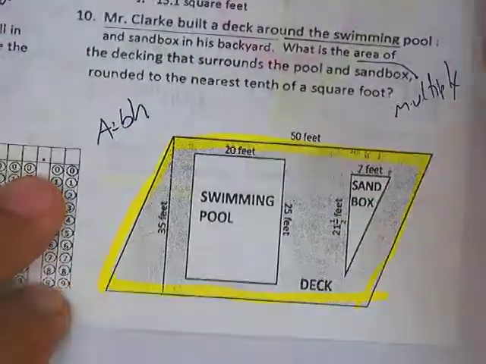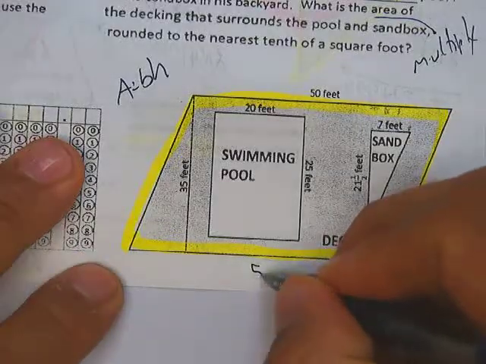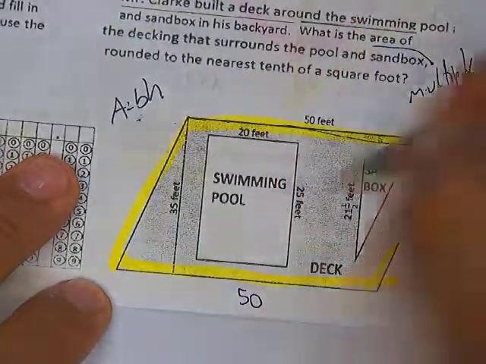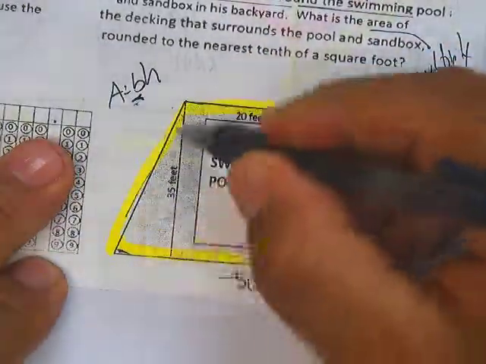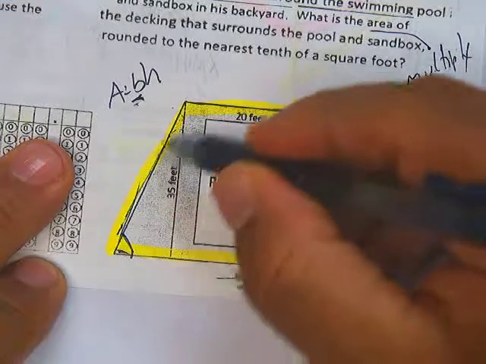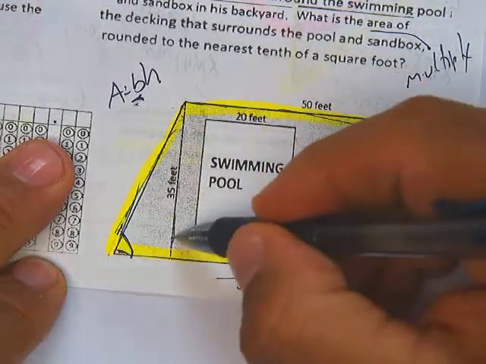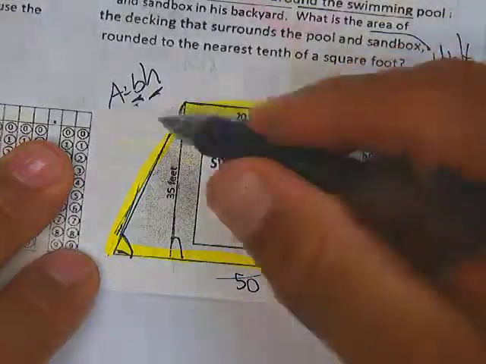Find the area of first this figure here, which is just a simple parallelogram. So area is equal to base times height. If this is 50, this is also 50.